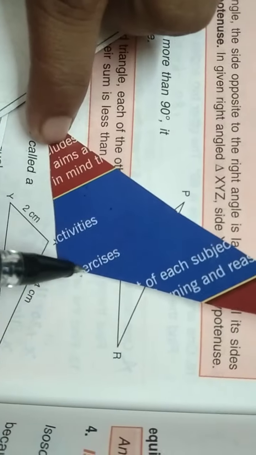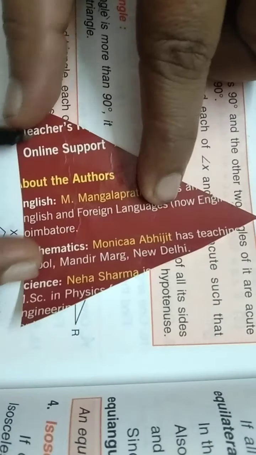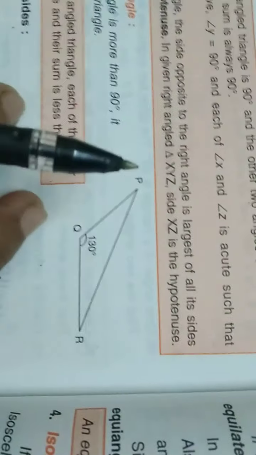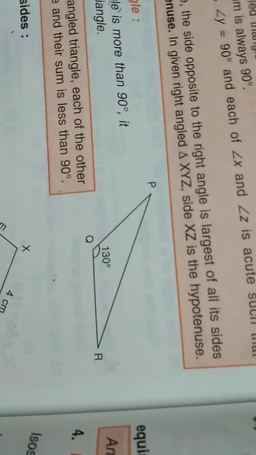Look here. This is more than 90. So more than 90. Okay. This is an acute angle triangle. All the three angles are less than 90. And this is a right angle triangle. This angle is 90. These two are less than 90. Okay, these are known as these.